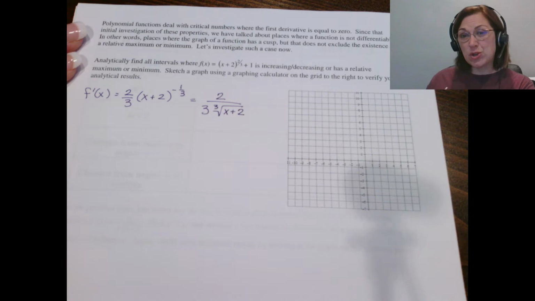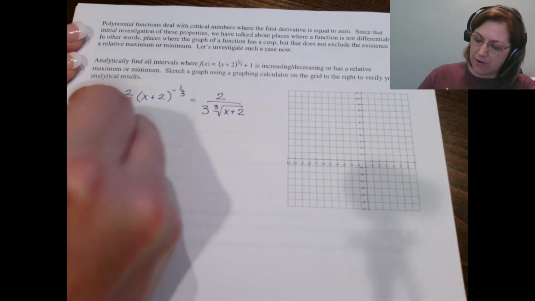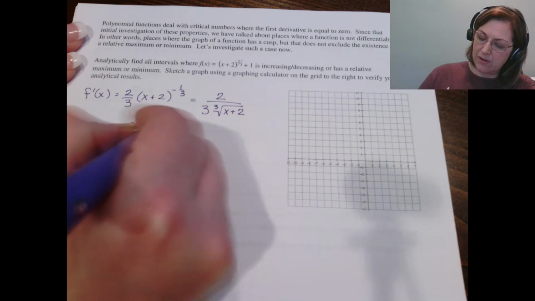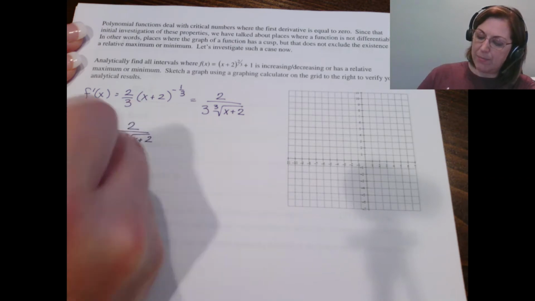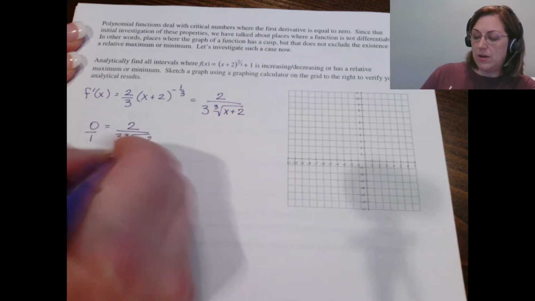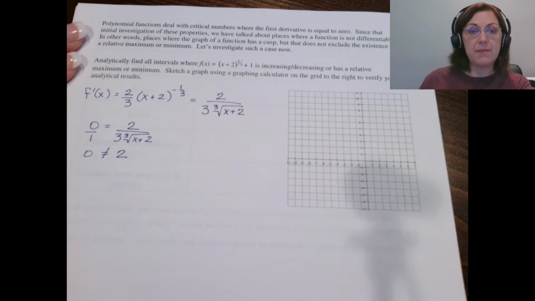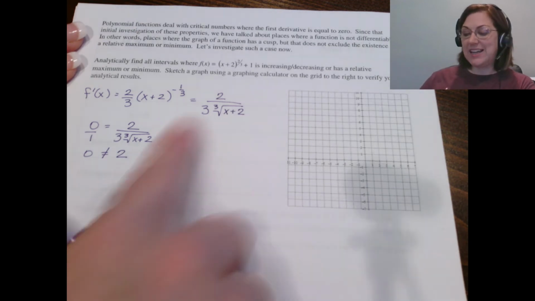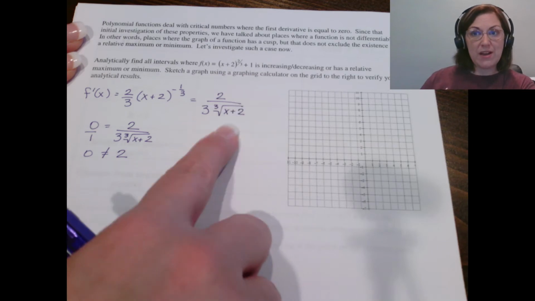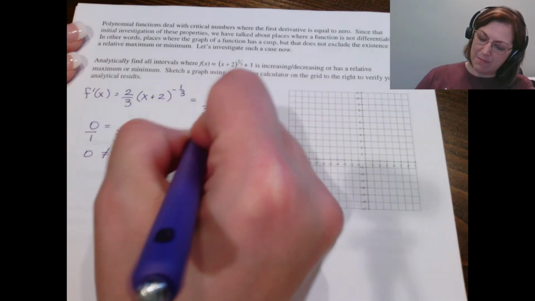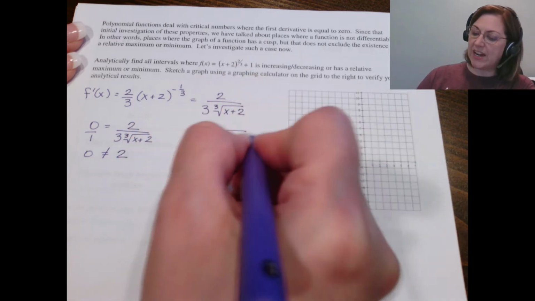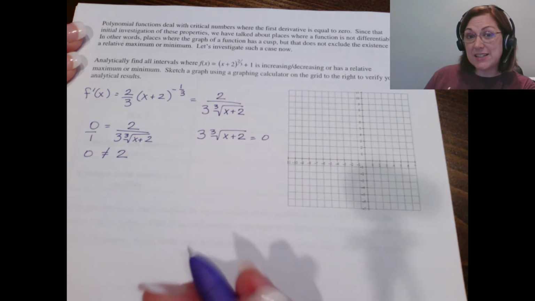Now, when I try to set the derivative equal to 0, I want you to see what happens. I cross multiply here and I end up with 0 equals 2. Now we know that's not true. But I need to look at my derivative again because it's got a denominator. So what value is going to make that denominator equal to 0? The reason I'm checking this is because this is where the derivative doesn't exist.